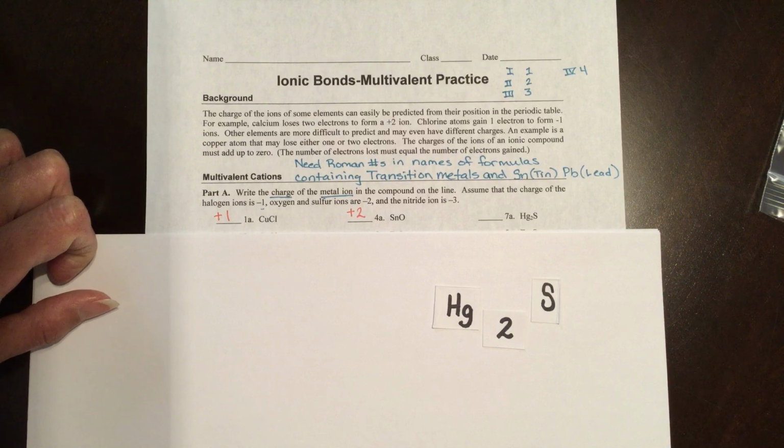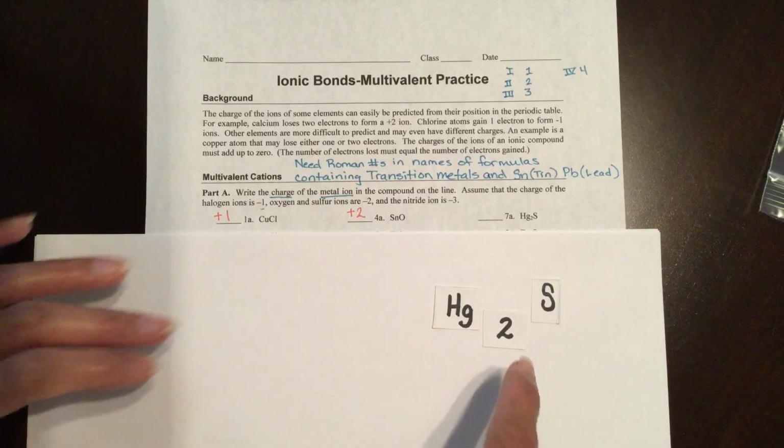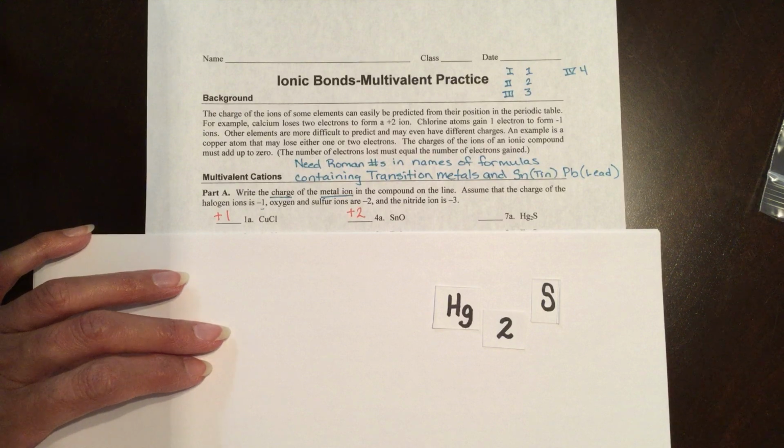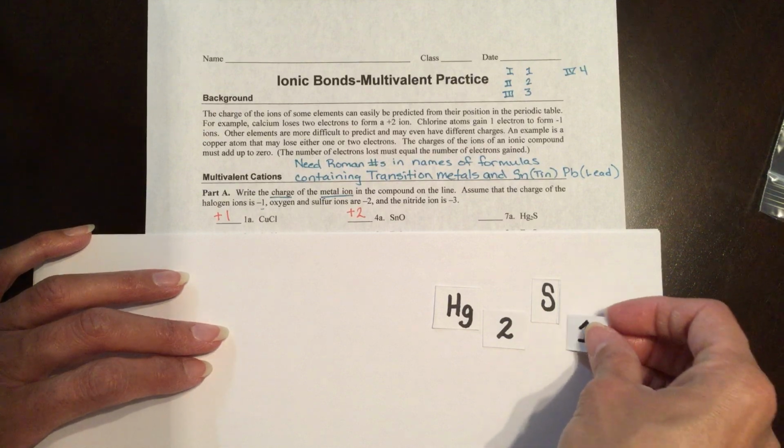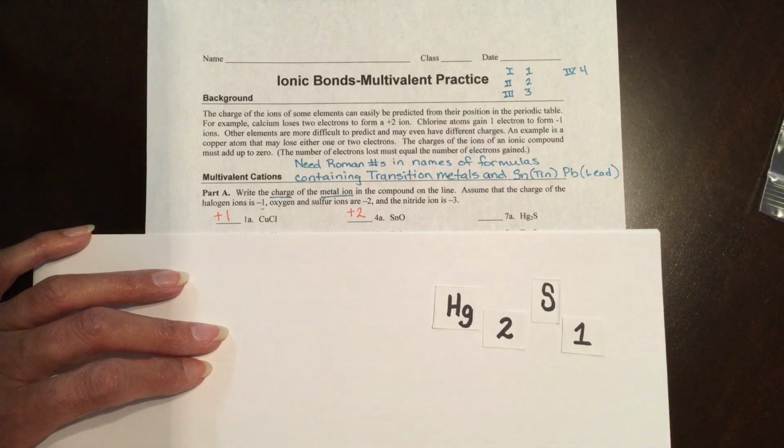Reverse crisscross means that I'm going to reverse our subscripts. So remember how I told you if it was a 1 that you didn't have to write it? Well, now I'm going to place it here so that you can see what happens.